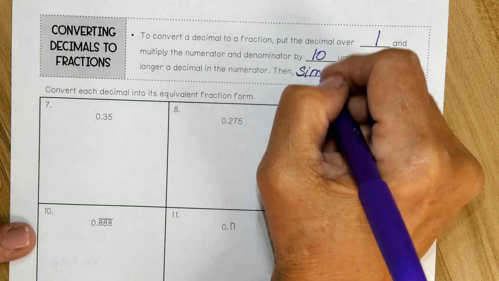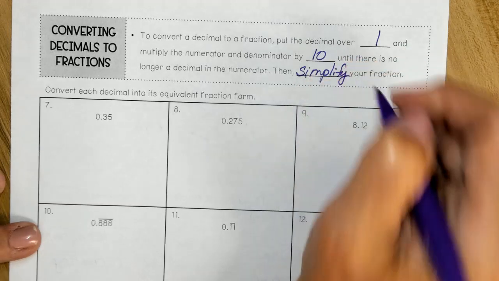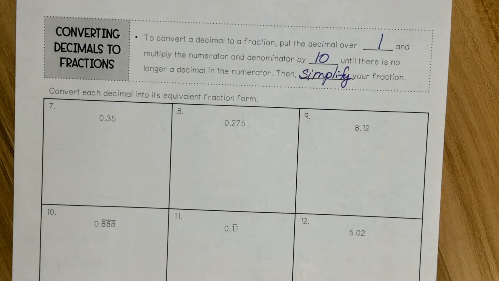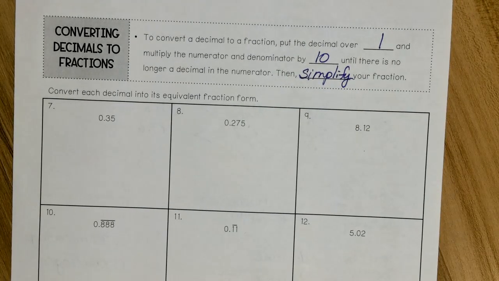Then simplify your fraction. Now I'm going to put a disclaimer here. That works except on the repeating decimals. Okay, and so we'll look at that.